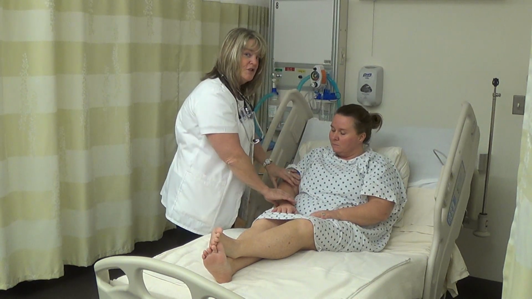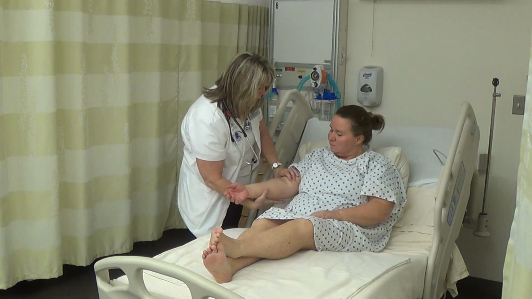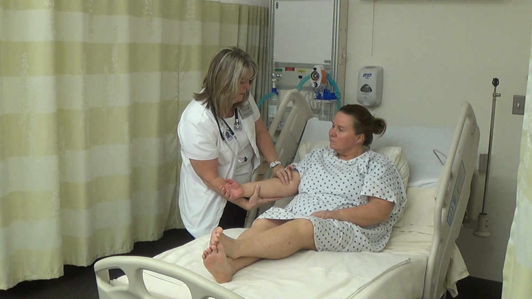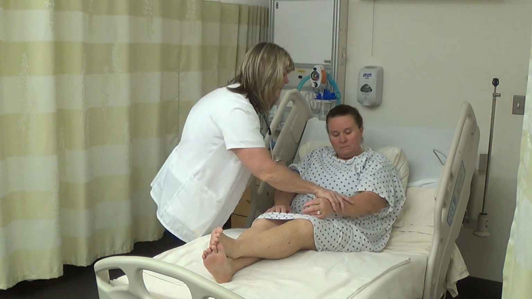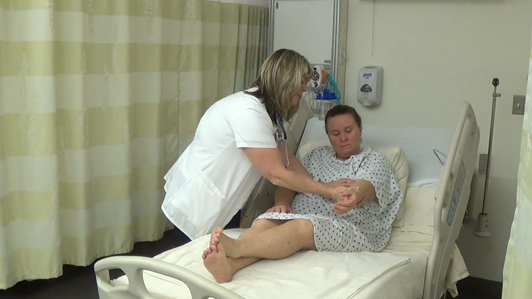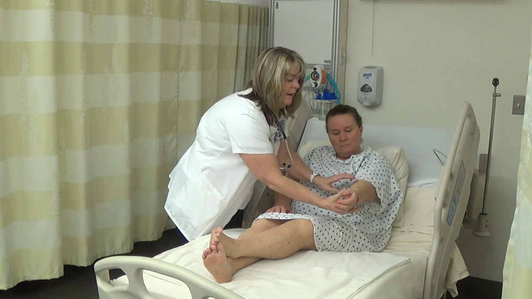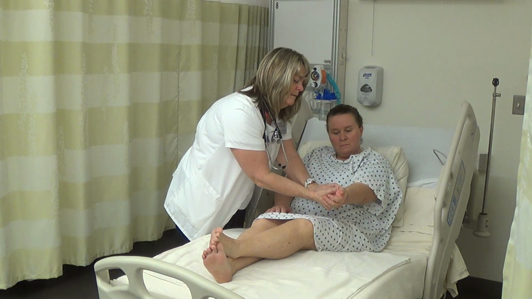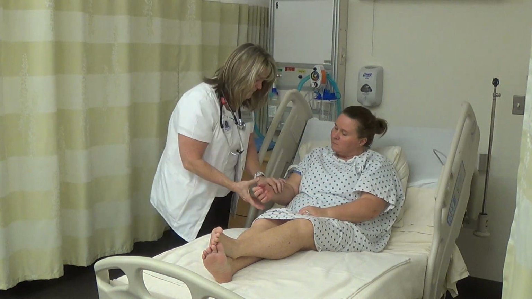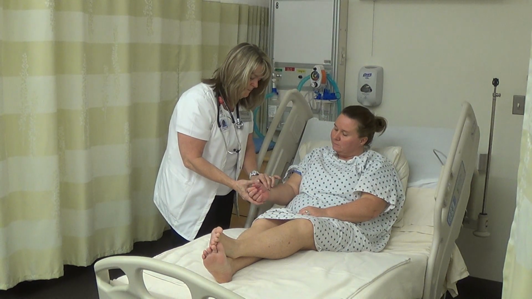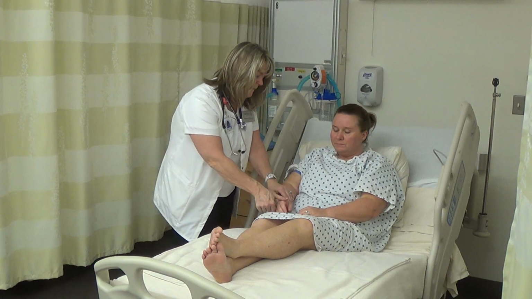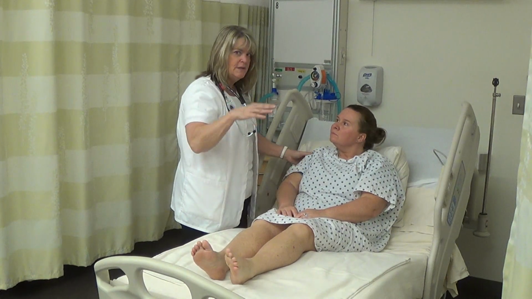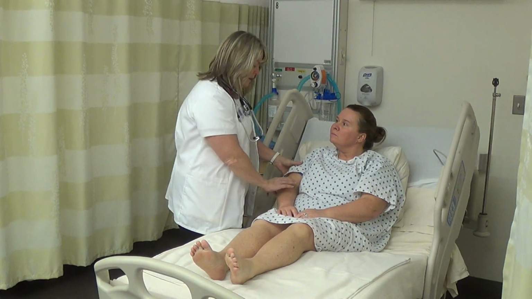Okay? Now let's finish checking our pulses. So we have a brachial on each side. So firm pressure with the brachials because they're deep. Good. Nice. And then radial. 2 fingers, not your thumb. Okay. Good. And then after this, look for edema, or at some point when you're working with the arms, you can do these in any order as long as you try to remember to hit all of these.